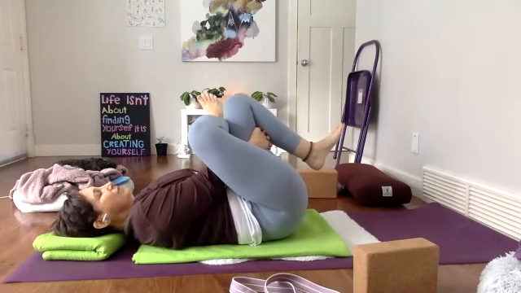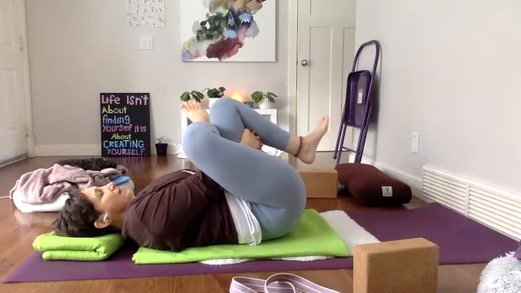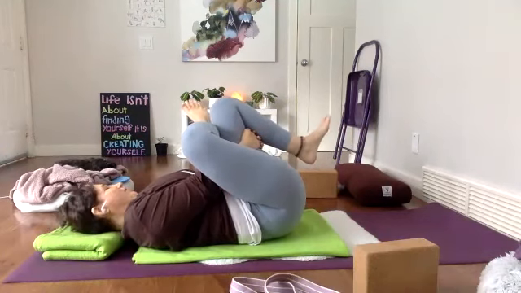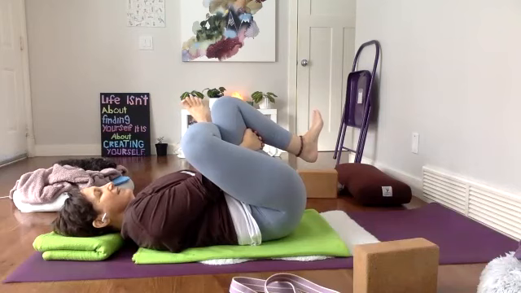And maybe you'll move your package, this whole leg package, a little bit more to the left. You might be able to hug the left thigh in a little bit more. So it's aiming more to the left shoulder, if that works for you. And then smile, soften your jaw. And soften into that outer hip as best as you can, wherever you're feeling that.